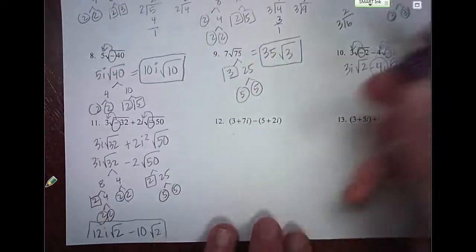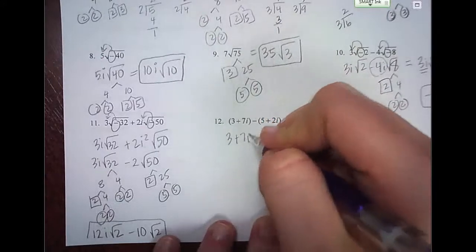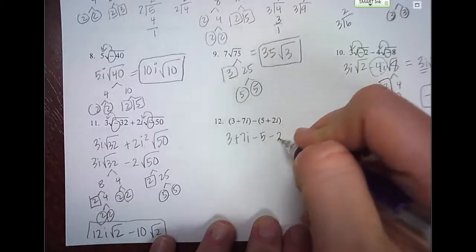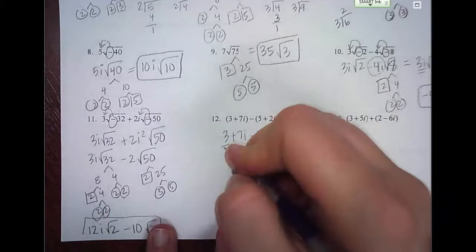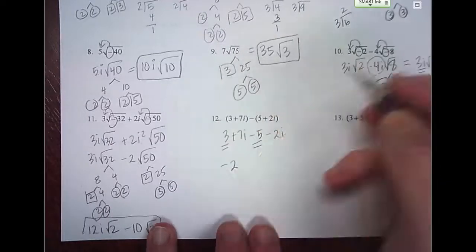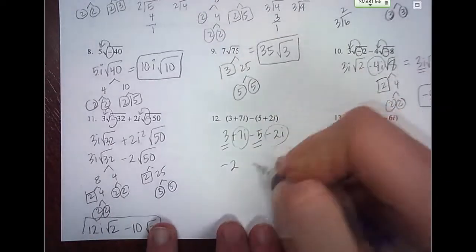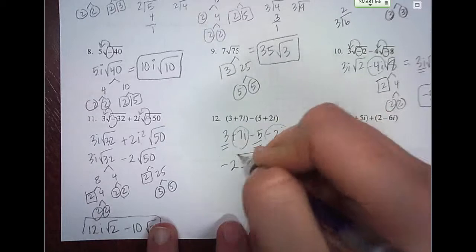Number 12, distribute the negative. So 3 plus 7i minus 5 minus 2i, and then just combine like terms. 3 minus 5 is negative 2. 7i minus 2i is 5i.